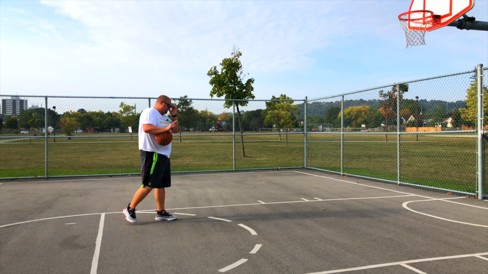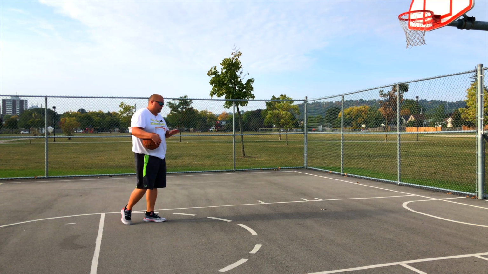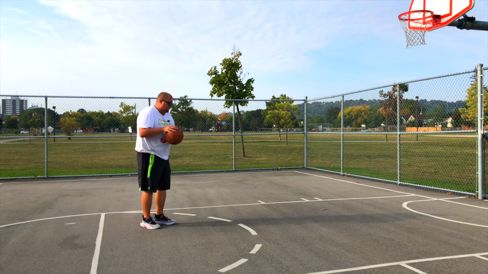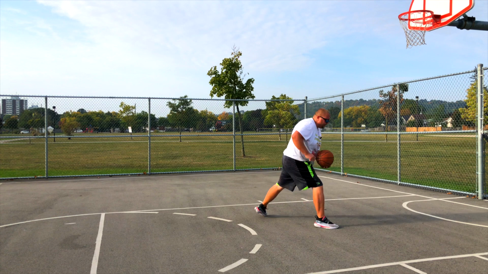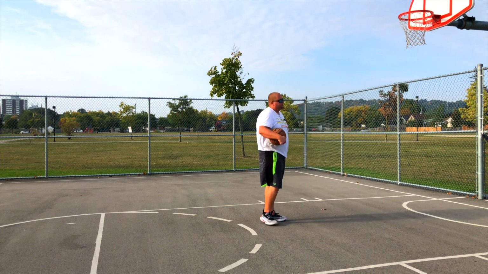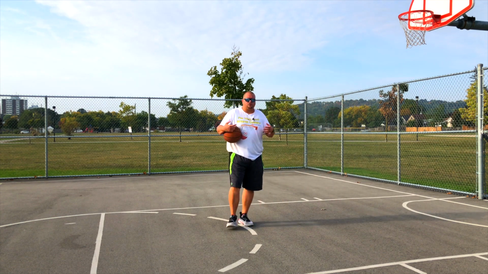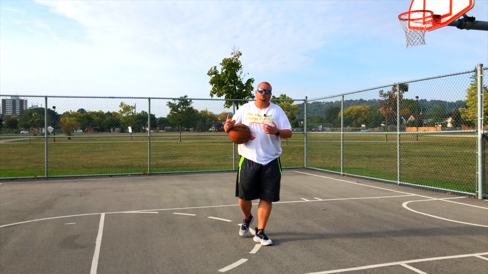However, my way is just a bit better, and I'm going to explain that in a few seconds. So regular people will take a Euro step, and they're going to dribble left, and then right over here, and then they would go up. They only take 2 steps, which is what you're allowed to do, but they pick up their dribble much earlier.